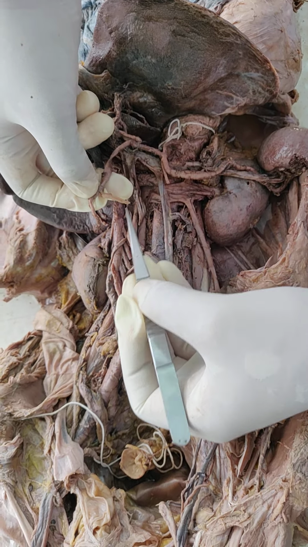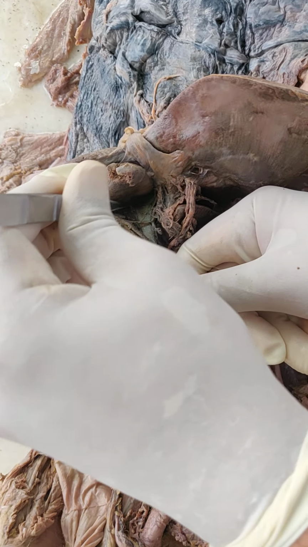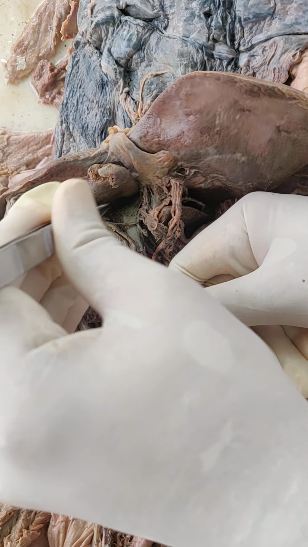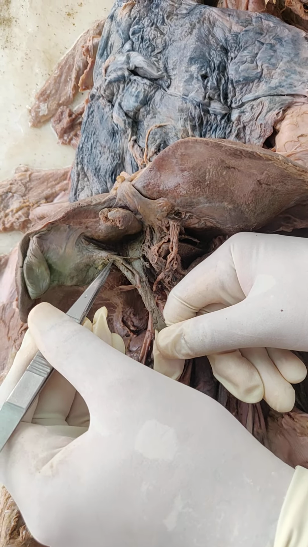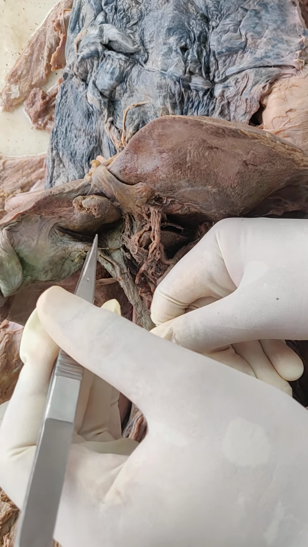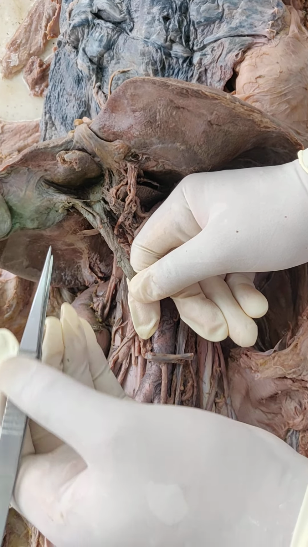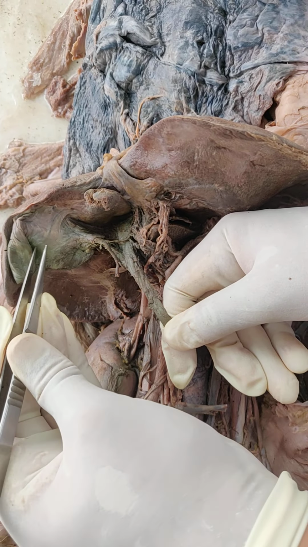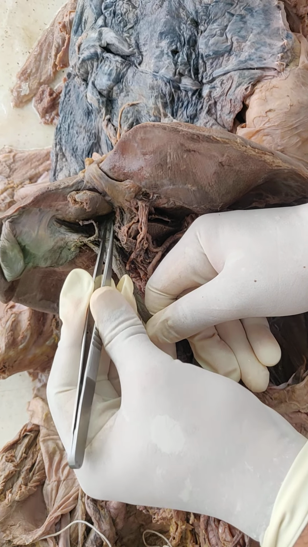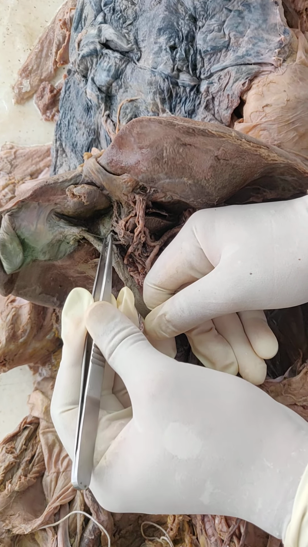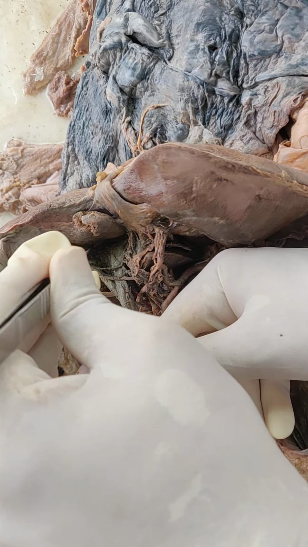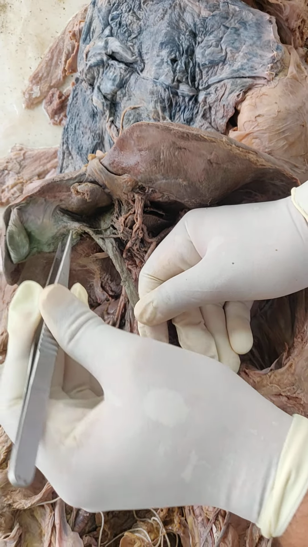This is the Calot's triangle. Here you can see superiorly and laterally, it is bounded by the inferior surface of the liver. Inferolaterally, it is bounded by the cystic duct. Here you can see this is the gallbladder and it continues as the cystic duct, and medially it is bounded by the hepatic ducts, the common hepatic duct, and this makes the bile duct. So this triangle is called the Calot's triangle. This is the Calot's triangle.